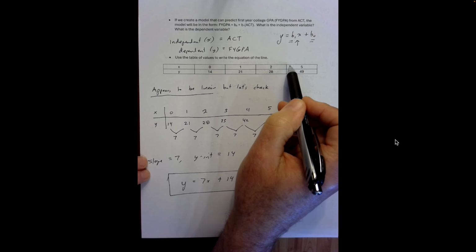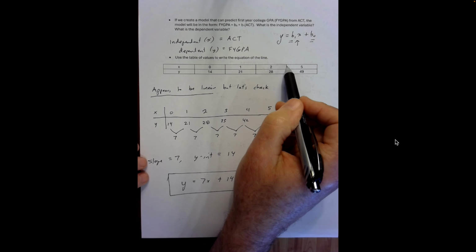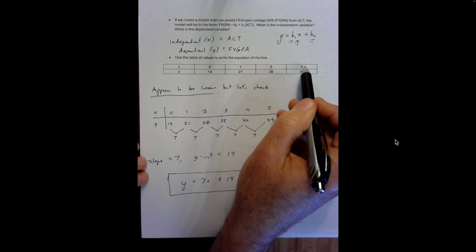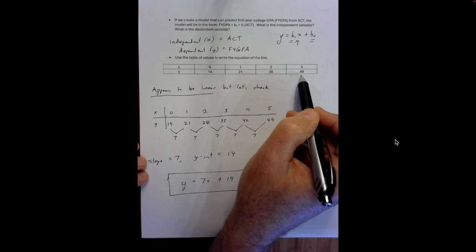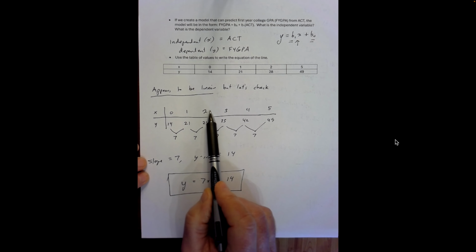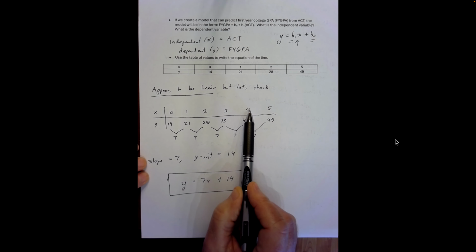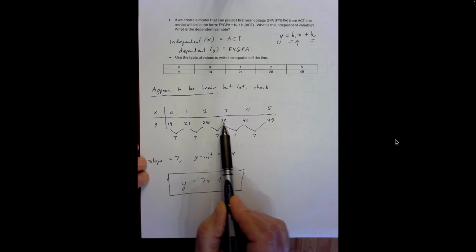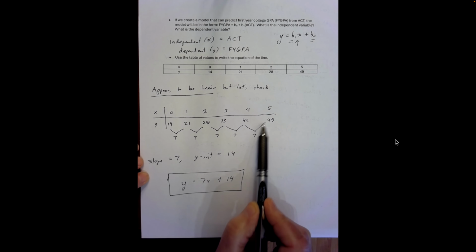But then as I go up 1 unit, I don't have a value for 3. So I need to make sure that when I go from 3 to 4 up to 5, which is the final value I have, that I land on 49. So what I do is I fill in the missing 3 and 4, and I go up 7 and up 7 again and up 7 again, up 7 again and 7 again. I land on 49, which tells me that I do have a linear function.